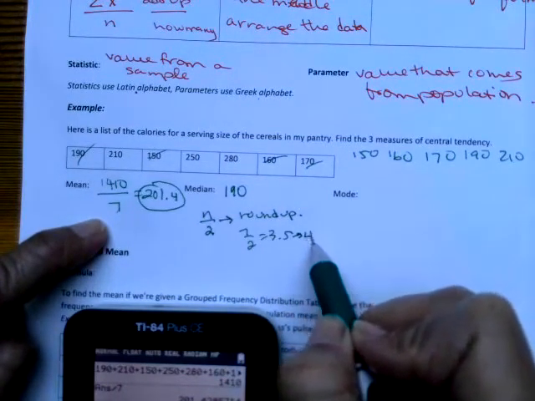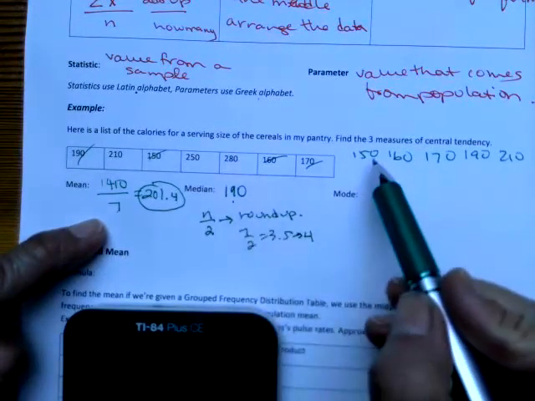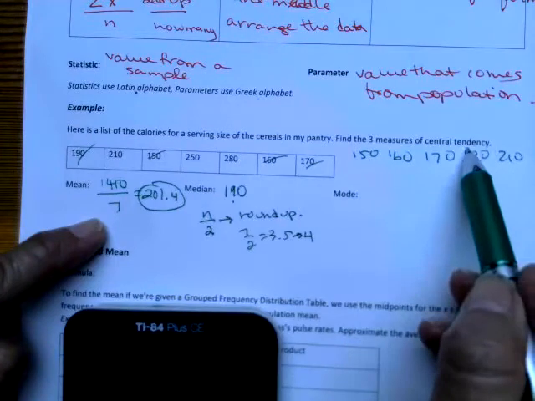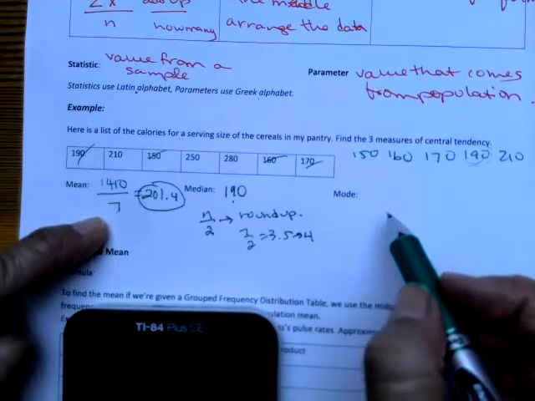Round up to 4, so it's the number in the 4th position. That's the median. So 1, 2, 3, 4, right? And there it is. Okay, mode, most often.